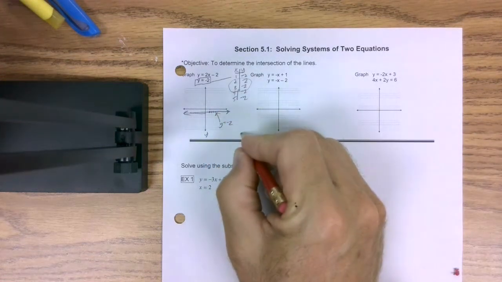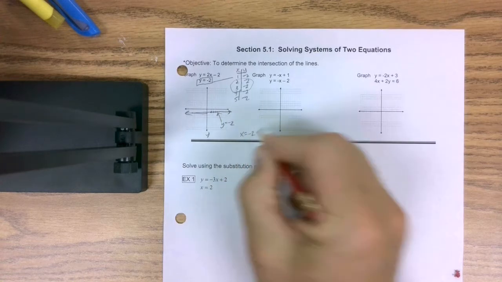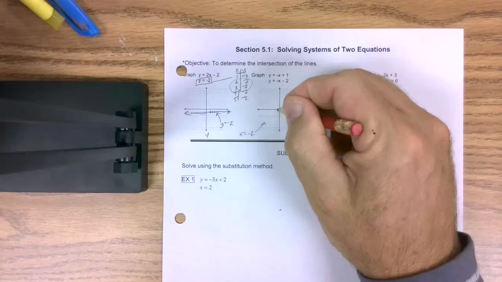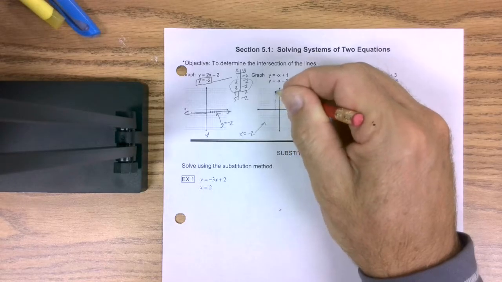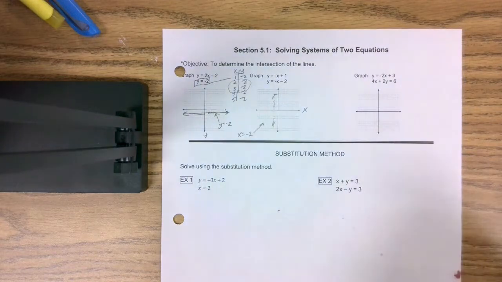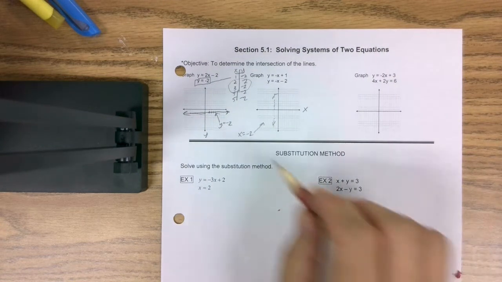I'll throw this in for free. x equals -2. I'm going to use this graph. It would just cross the x-axis right at -2, and it would be a vertical line, okay? So that's just something you guys have to be aware of. They pop up every now and then.